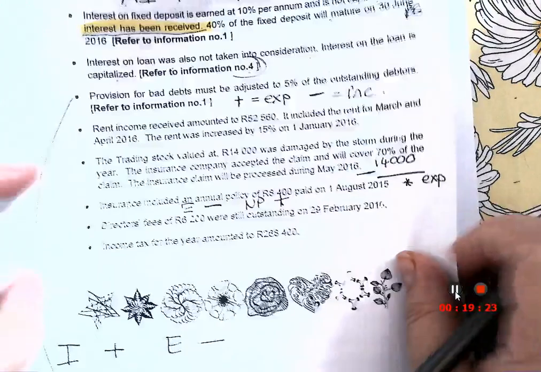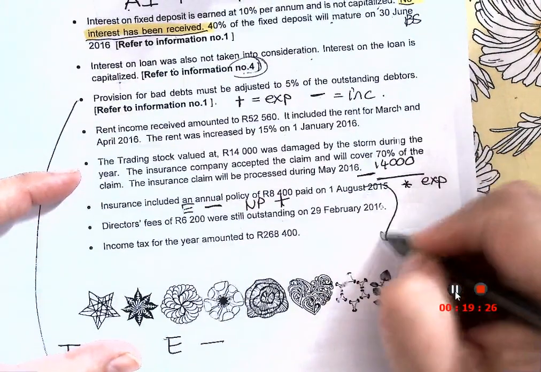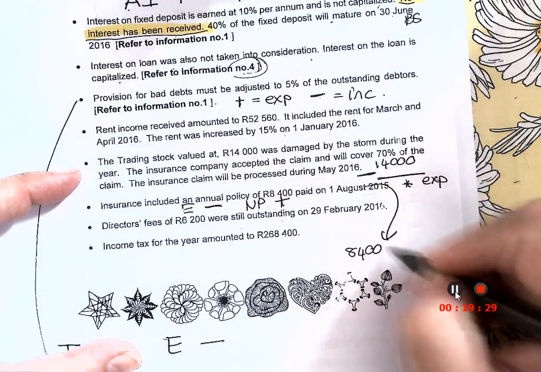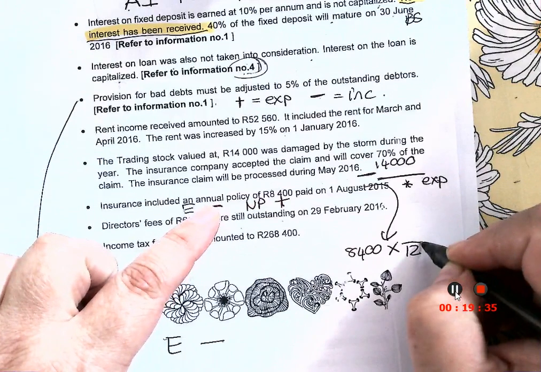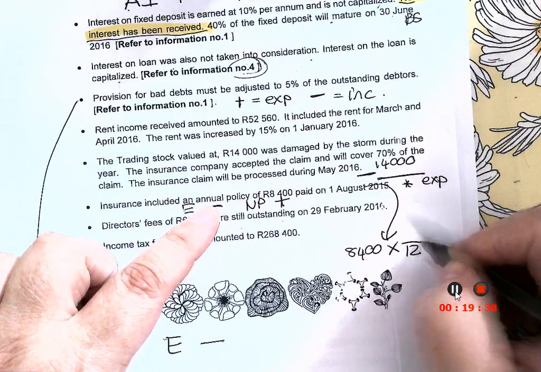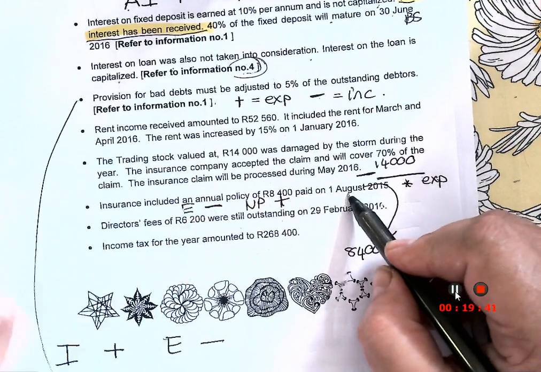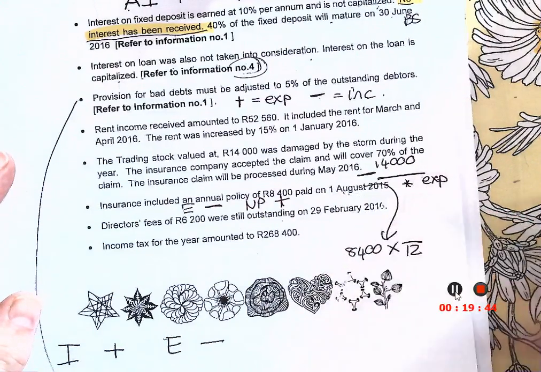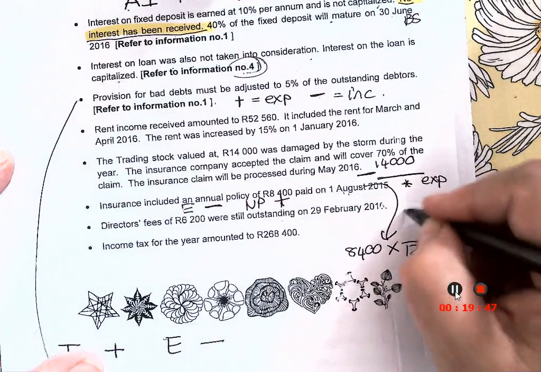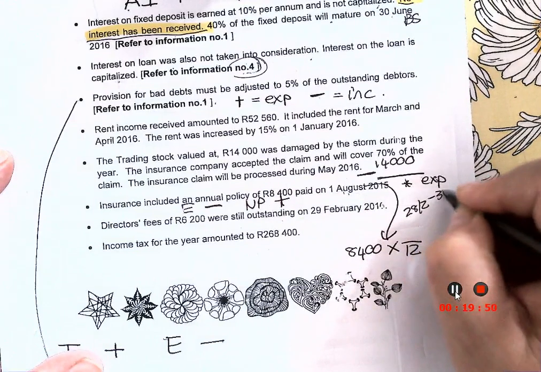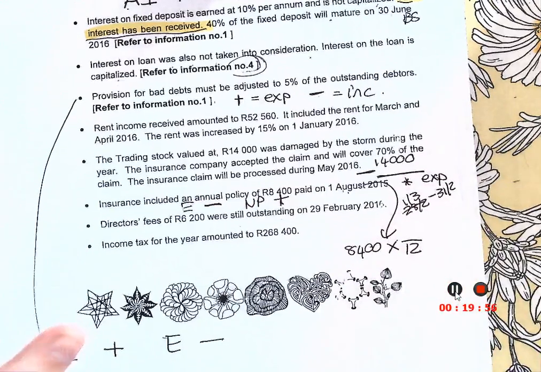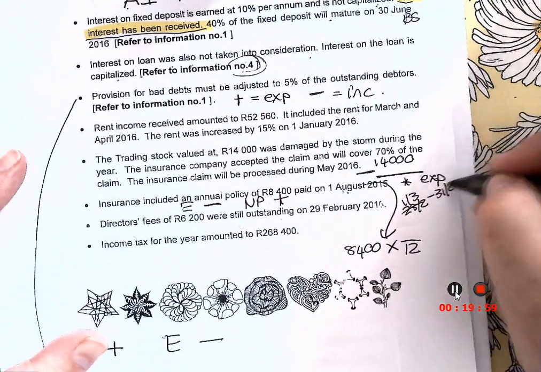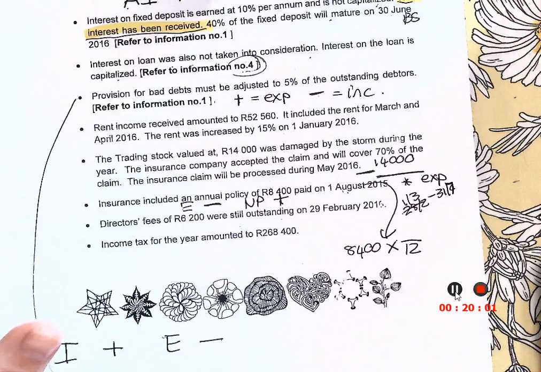Now let's have a look. They say it's 8,400, for a year, because they say annual. How many months is prepaid? 6 months. How do you get 6 months? They say 1st August, so it means it's 1st August till 31st July. So if I count 28th February to 31st July, or if I count 1st March to 31st July, why do I say February? July, it will give you 6 months. March, April, May, June, July.